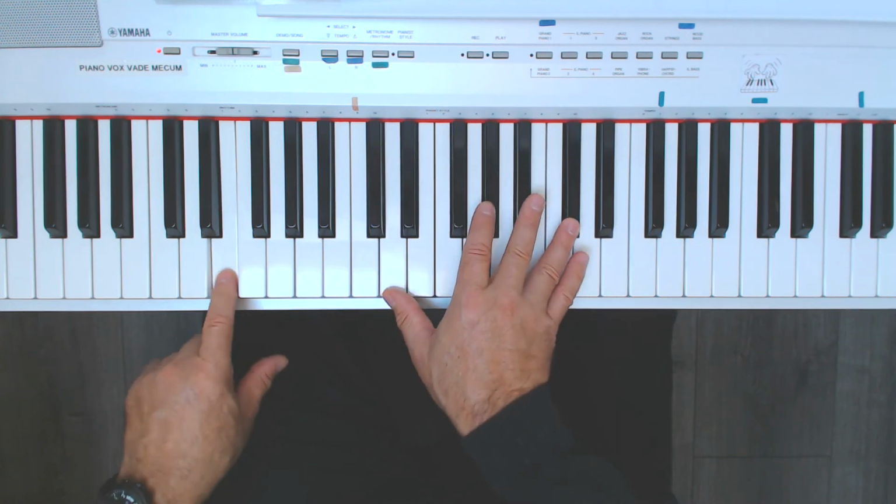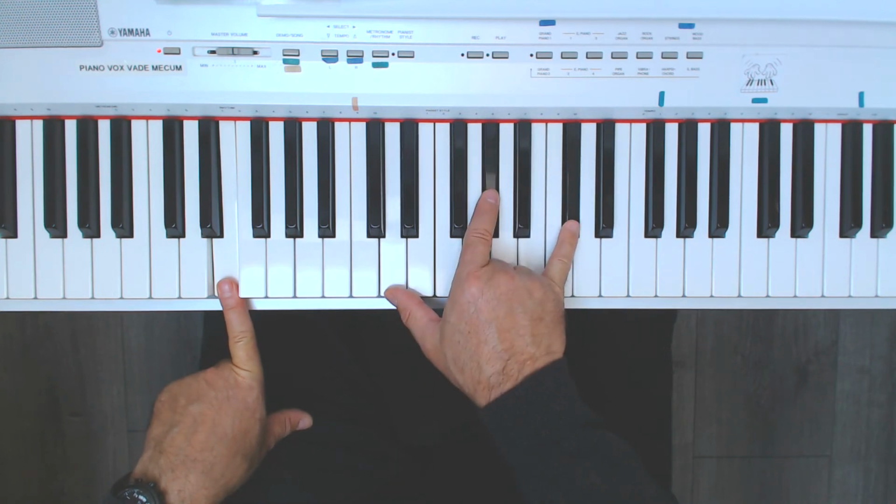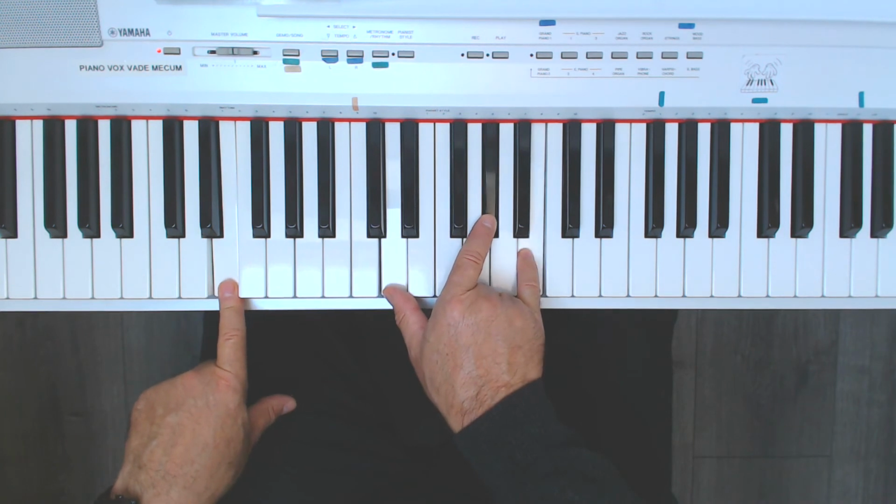It's only the words that are changing, not the chords. Bum, ba, da, bum, bum, ba, da, bum, bum. Okay, you recognize the famous E6. Bum, bum, bum, sharp 5, fifth.